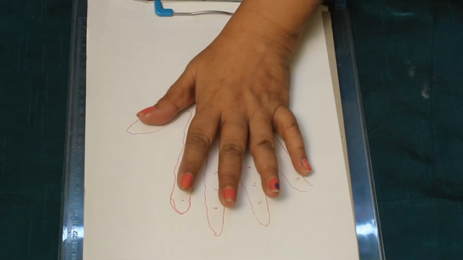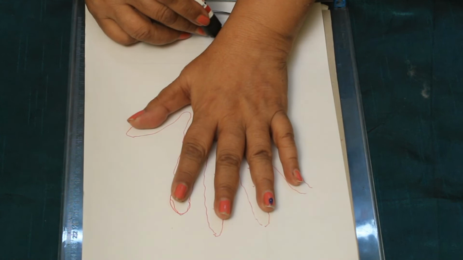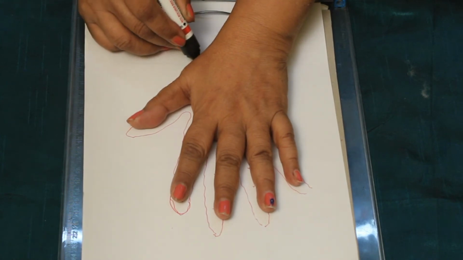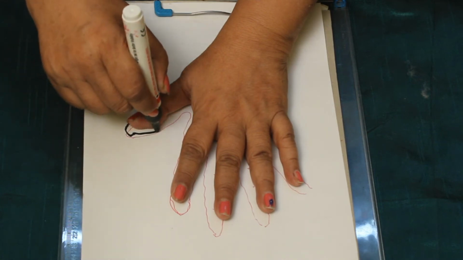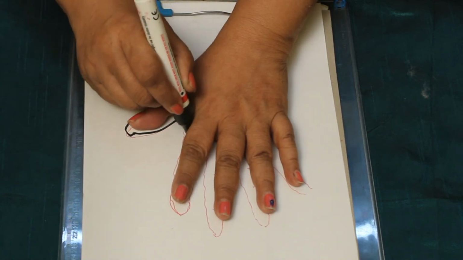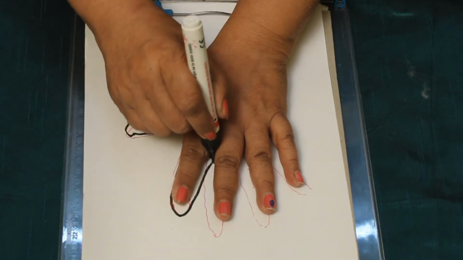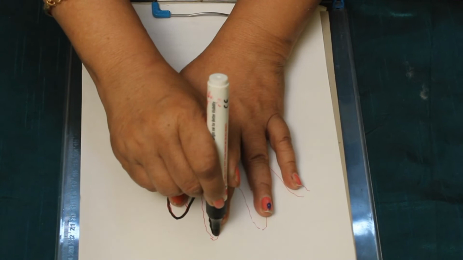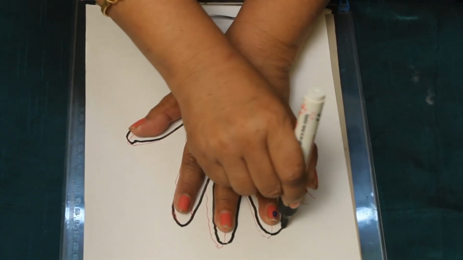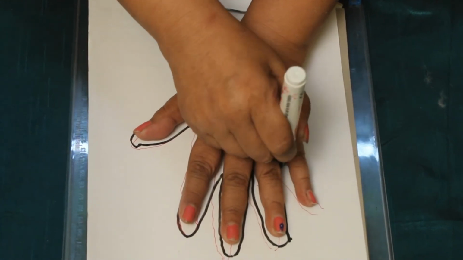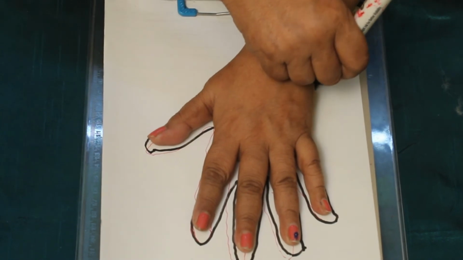Now I shall show you how easily you can draw the picture of the hand in the examination. You place your hand and then put your pencil or pen around the fingers. In the examination there will always be the palmar spaces, or sometimes the muscles of the palm.